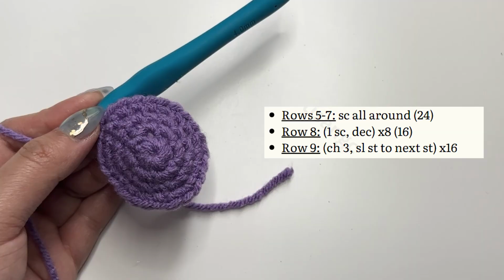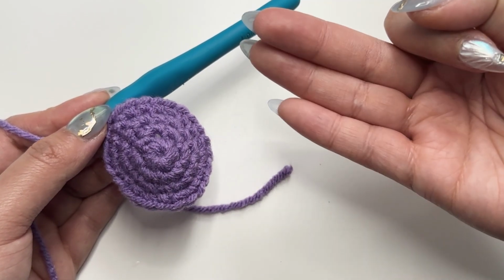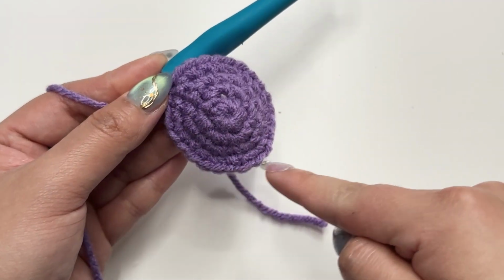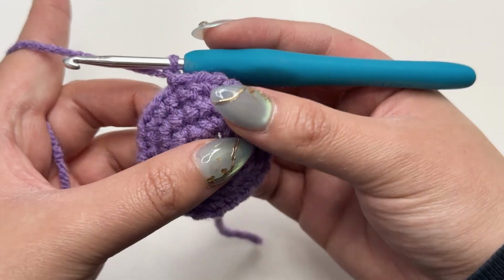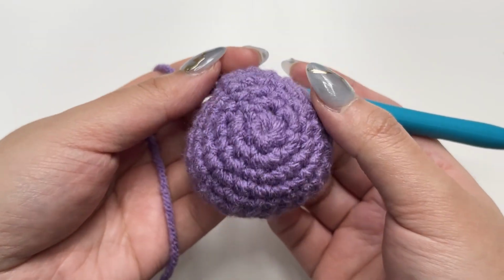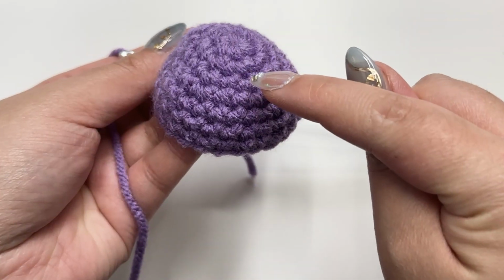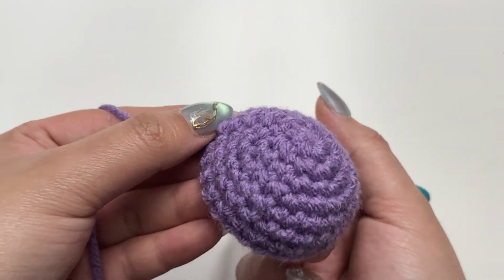That just means in rows 5, 6, and 7, so 3 rows total, we're just being asked to single crochet all the way around, which is 24 stitches, and do that for all 3 rows. That's just what SC all around means. Okay, so I've just finished row 7 like this. 1 2 3 4 5 6 7, and as you can see, my jellyfish is actually starting to form.